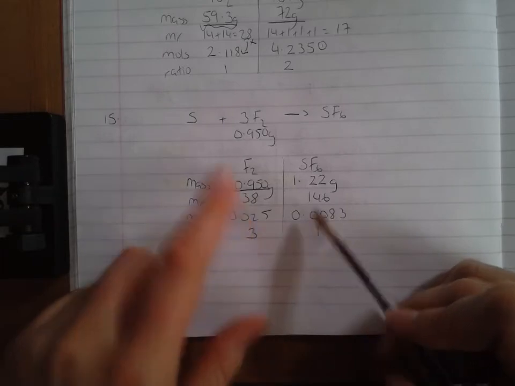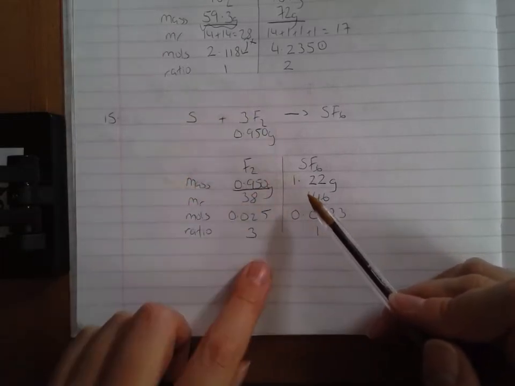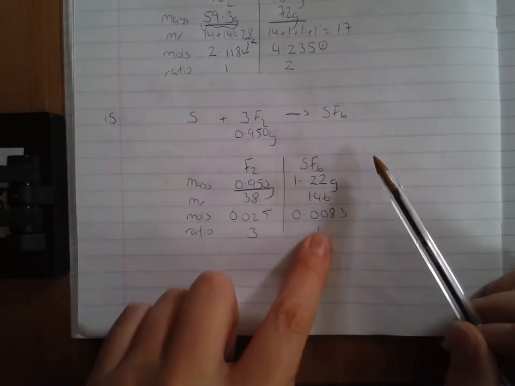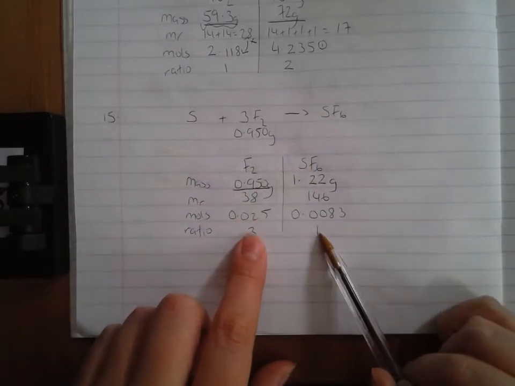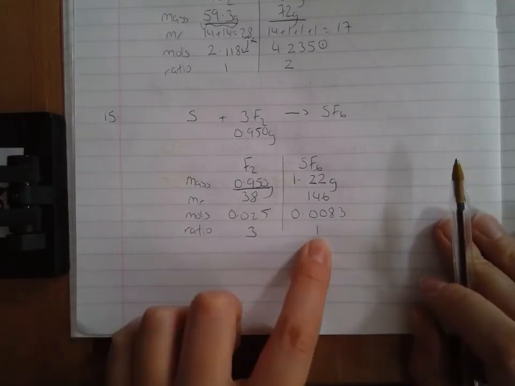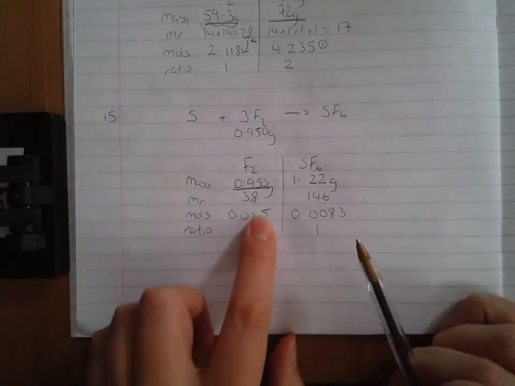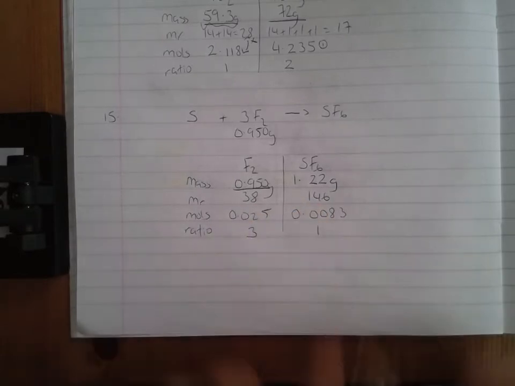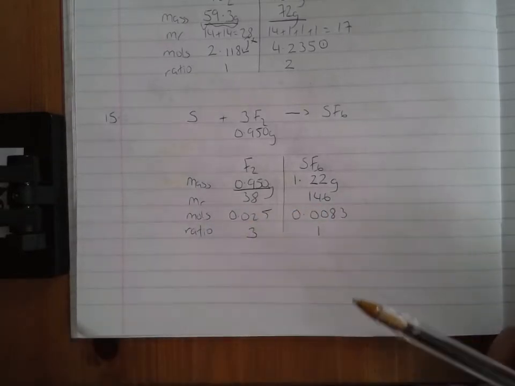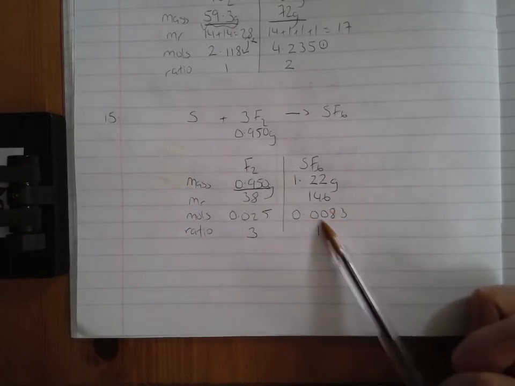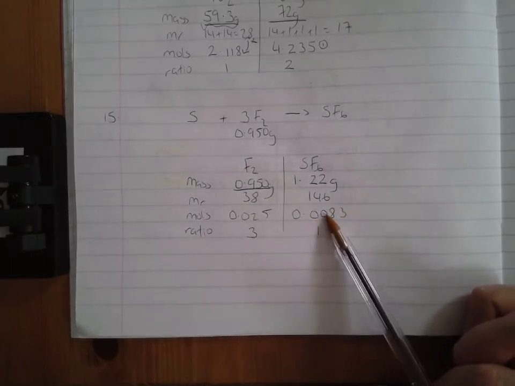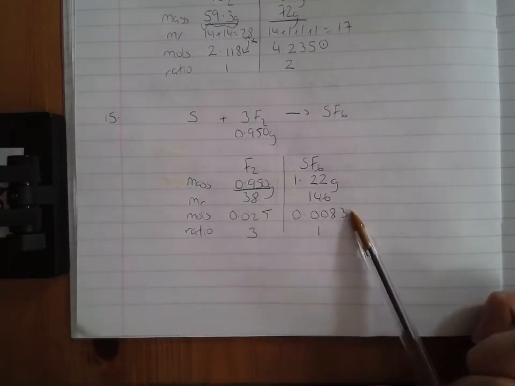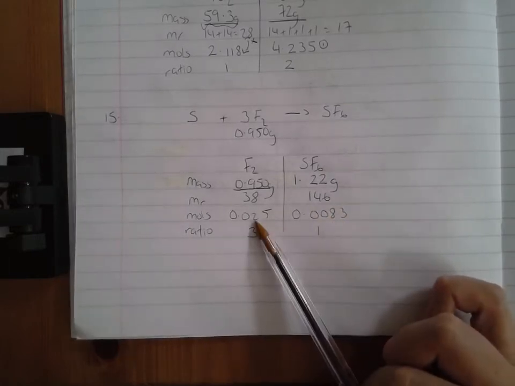Then I'm looking at my ratio. I've got a big number 3 in front of F2, so 3 goes down here. I've got nothing in front of SF6, so I'm putting a 1 here. I've got a ratio of 3 is to 1. This number is 3 times bigger than this number, okay? So to find this number, I'm going to have to divide by 3, okay? If I divide by 3, then this number ends up being 3 times smaller. Okay, so 1 times 3 is 3, 0.0083 times 3 is 0.025.